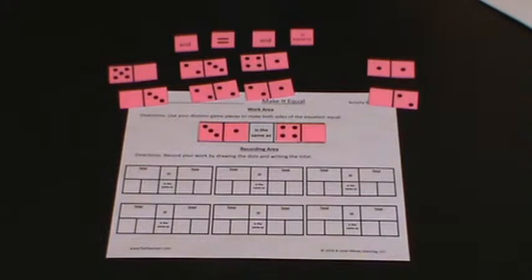We would continue practicing this. I might have kids work with a partner, and students can continue doing this until they are able to do it on their own. When students are ready, introduce the recording area on the worksheet. Students will record their work by drawing the dots and writing the total like this.